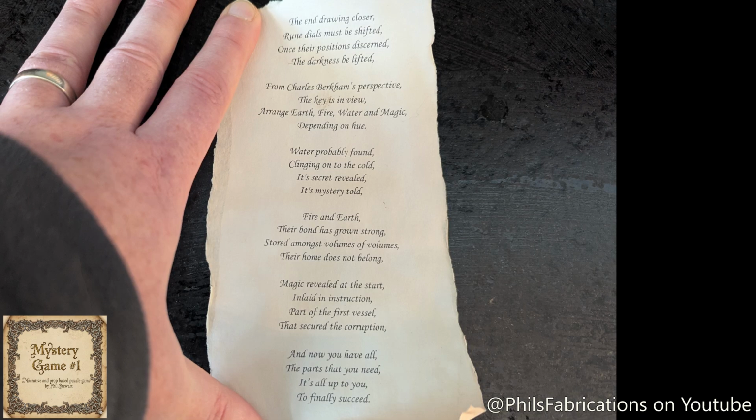So this is the final clue of the mystery, and it reads, the end drawing closer, rune dials must be shifted. Once their positions discerned, the darkness be lifted. From Charles Burkham's perspective, the key is in view. Arrange earth, fire, water, and magic, depending on hue. Water probably found, clinging onto the cold, its secret revealed, its mystery told. Fire and earth, their bond has grown strong, stored amongst volumes of volumes, their home does not belong. Magic revealed at the start, inlaid in instruction, part of the first vessel that secured the corruption. And now you have all the parts that you need, it's all up to you to finally succeed.